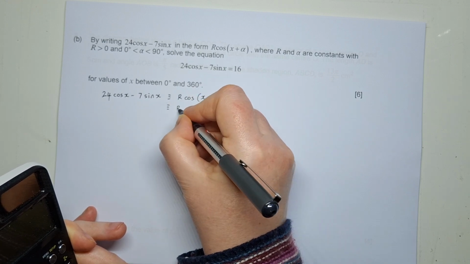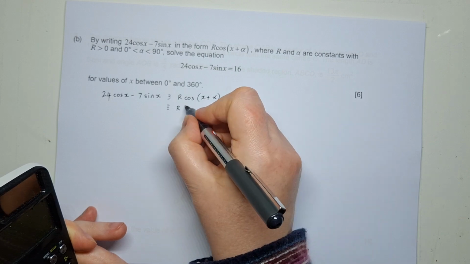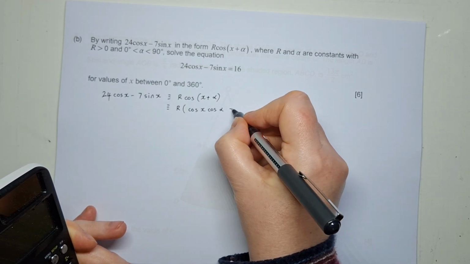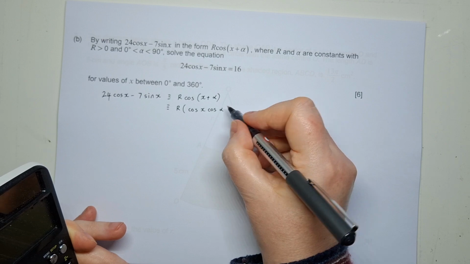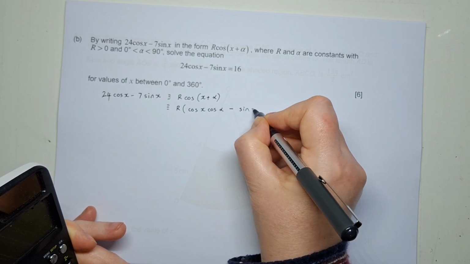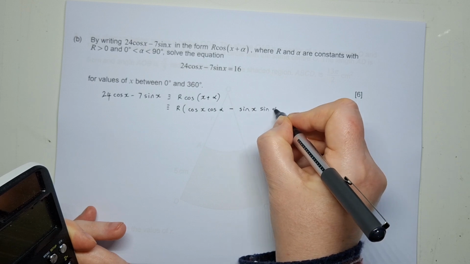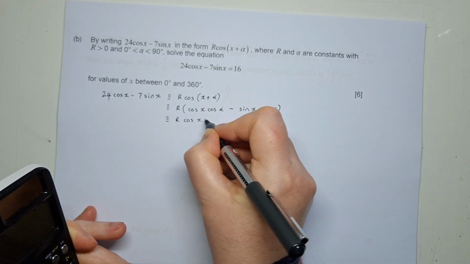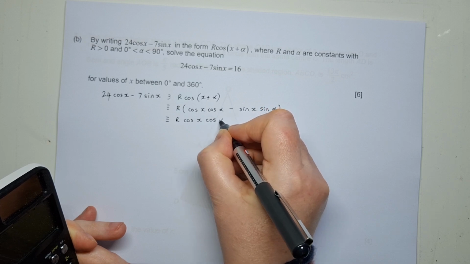Copying out the formula for cos(A plus B), we get cos A cos B, and then a minus. When it's a plus in the cos formula, it's a minus in the expansion, sine A sine B, and then I'm just going to multiply out the r in front, so I've got the r in each term.